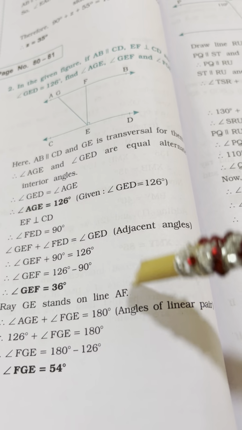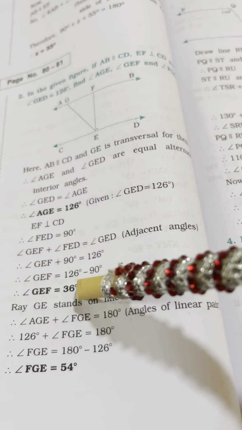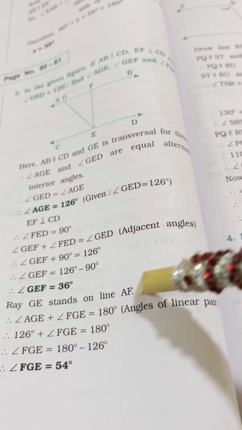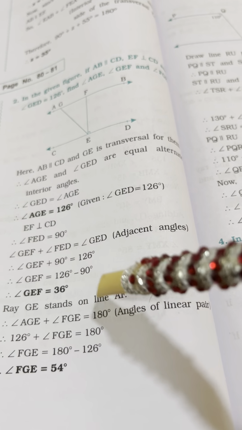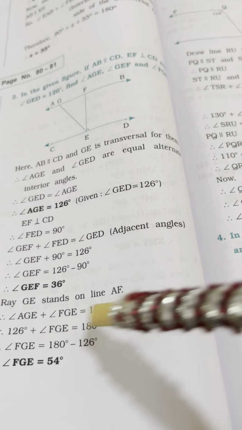Ray GE stands on line AF. Angle AGE plus angle FGE is equal to 180, angles of linear pair. 126 plus angle FGE is equal to 180. So FGE will be 54.